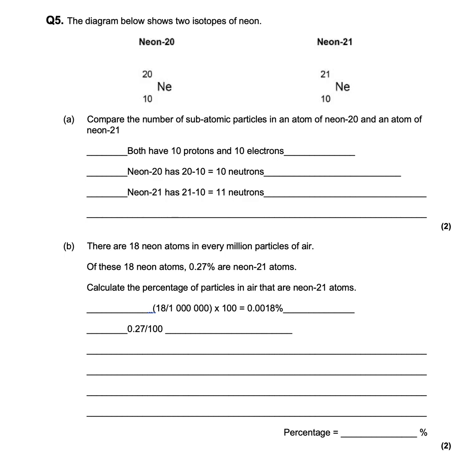Okay, so that's as a decimal, and we're calculating a percentage. So this is the percentage of neon atoms in the air, this is the proportion or fraction of that percentage that is neon-21. So we're going to do multiplication. And that's a percentage, so the answer I get is going to be a percentage.